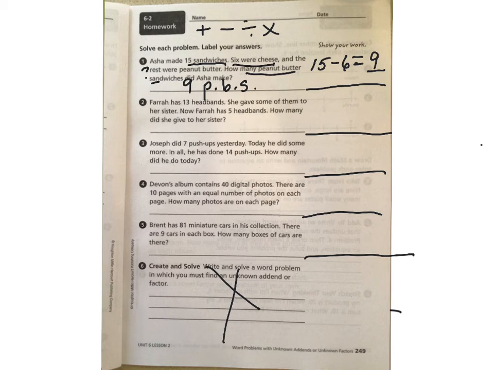All right, I think I'm going to look at number 5 with you, because I think you can figure out those other ones. Number 5, Brent has 81 miniature cars. There are 9 cars in each box. How many boxes of cars are there? So already when you're looking at the numbers, I'm thinking that you're thinking divide, aren't you? Because you've got an 81 and 9, right?